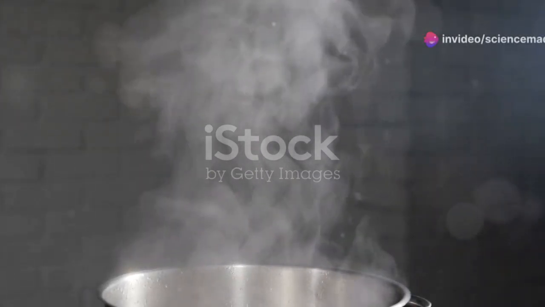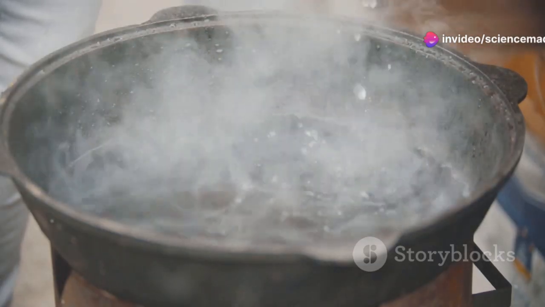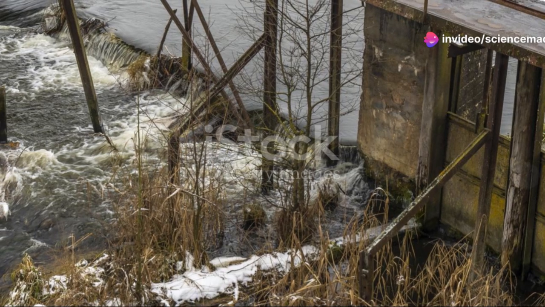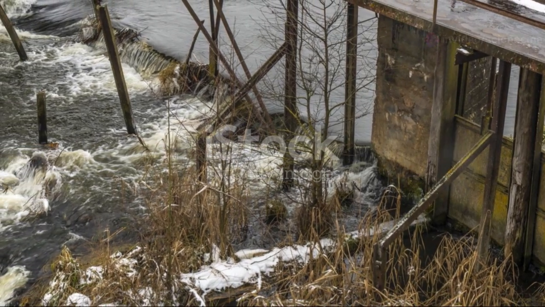Why the difference? Boiling happens throughout the liquid when the temperature is high enough. Evaporation happens only at the surface, and it can occur at any temperature. Pretty neat, huh?